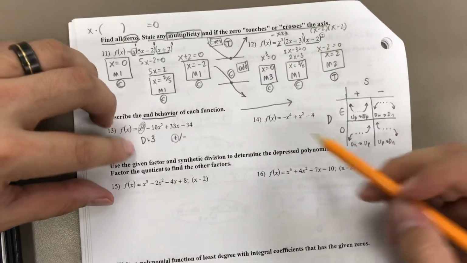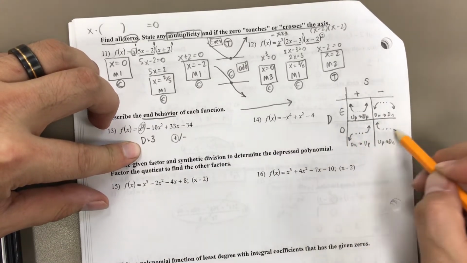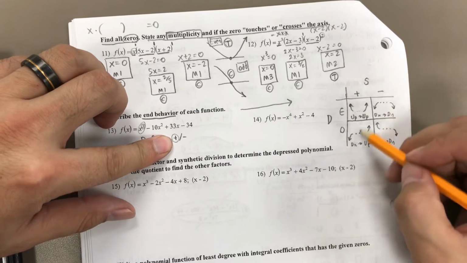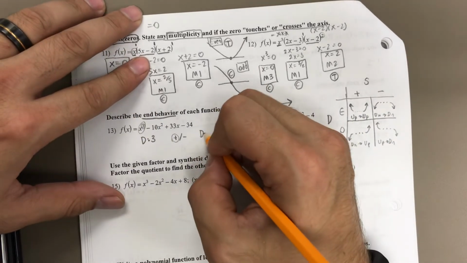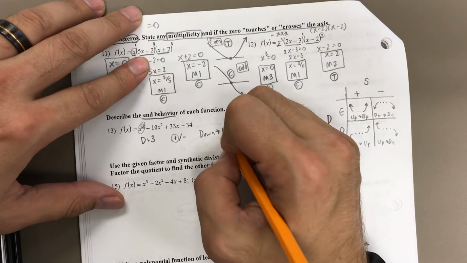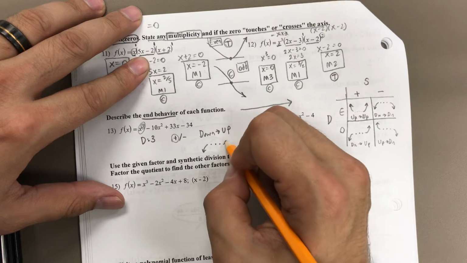So we look on our chart. The degree is 3, so that's an odd number. So that means that we have an odd degree. And then it's a positive sign. So positive sign, odd degree means that the end behavior goes from down to up. Or if you want to graph it out, it's down on the left-hand side, up on the right-hand side, like that.